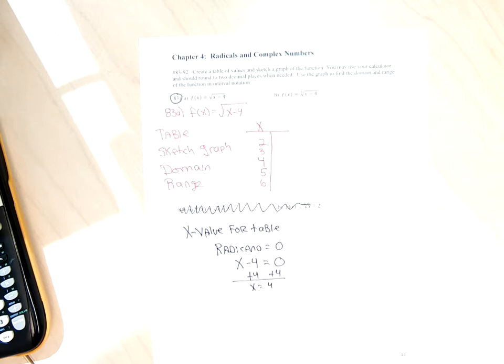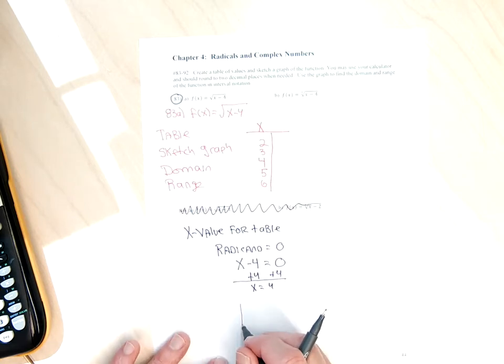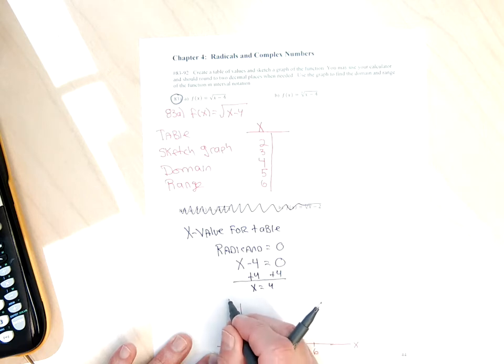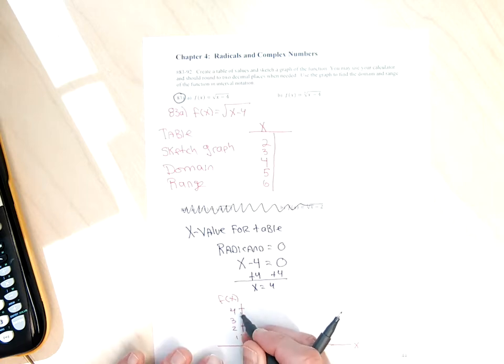So now for each x, I'm going to get a y, and then I'm going to sketch a graph. After I sketch the graph, I'm going to find the domain and the range. I'll make my x-axis go out to 6, and my y-axis, maybe I'll call it f of x, but I could call it y. I'm not sure how high to make it, but these things don't get very high, at least not very fast. So now for each x, I need to get a y.